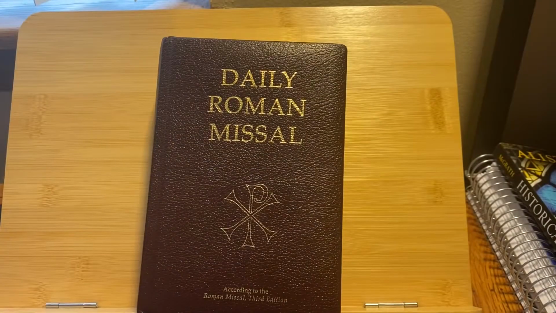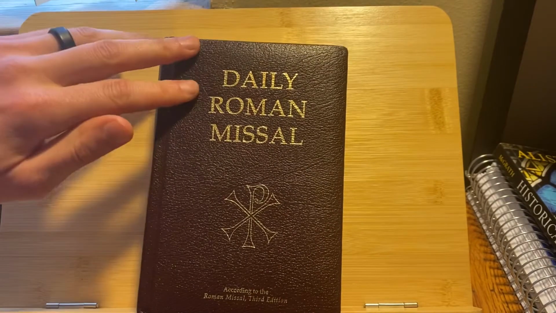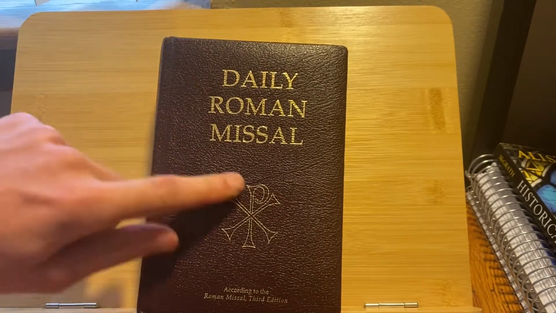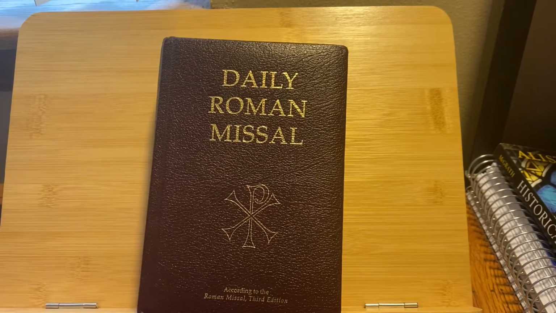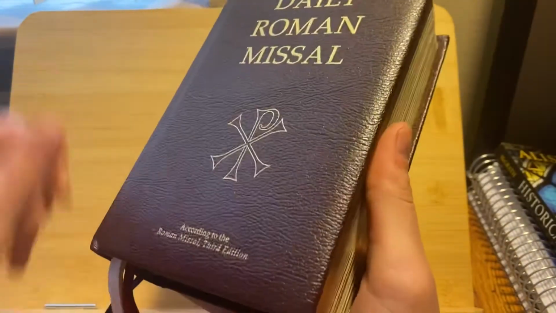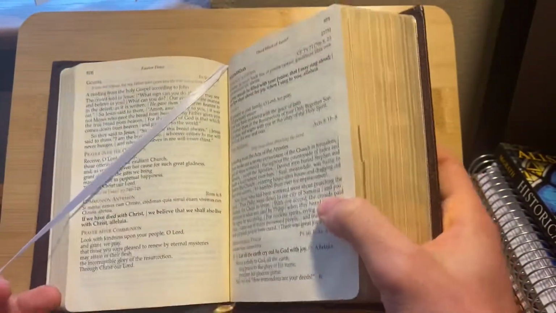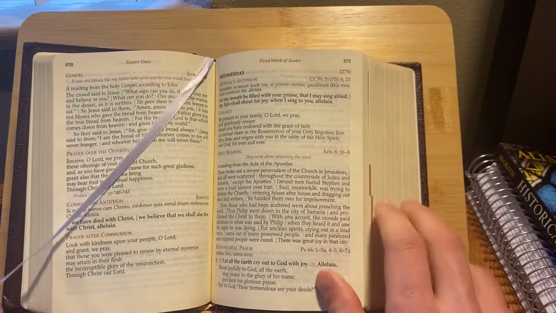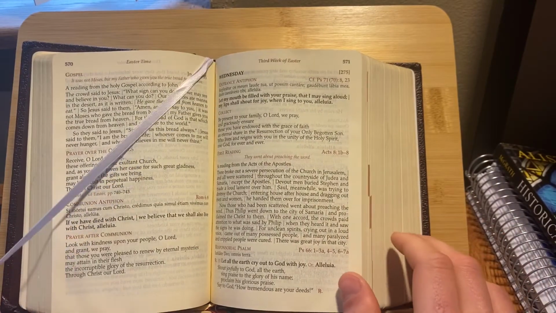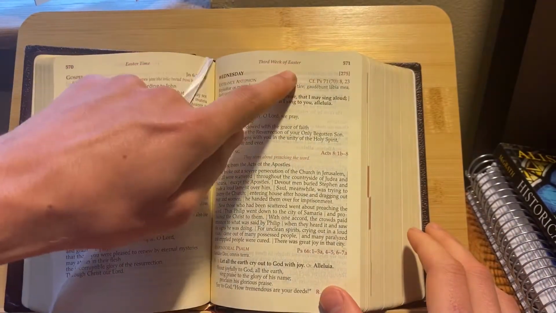The first impression is that it is not actually leather, but faux leather. But it does have this beautiful Cairo on here, and when you open it up, it has a good texture. It fits right in the palm of your hand pretty well. You can open it up and set it to the actual day of the Mass. So I have it set up for tomorrow, which is Wednesday, third week of Easter.